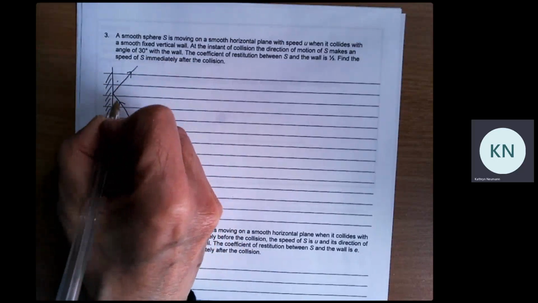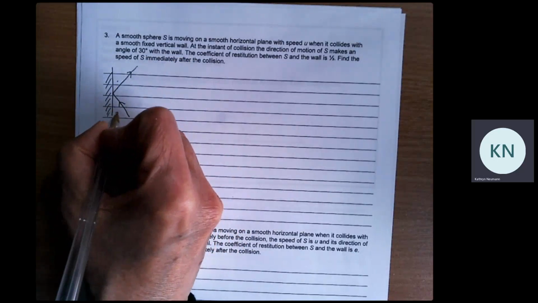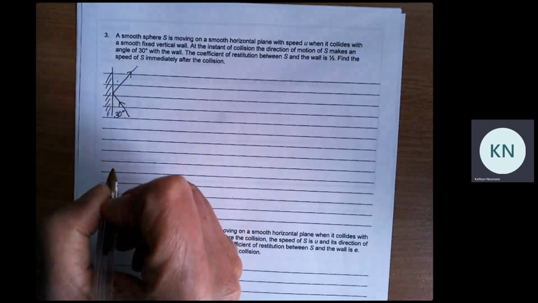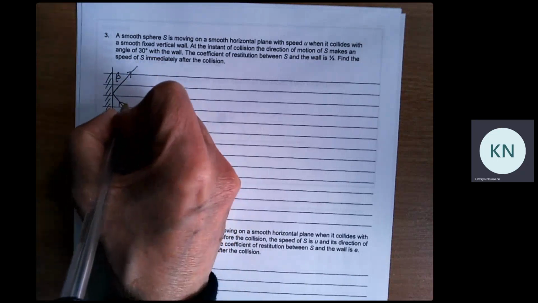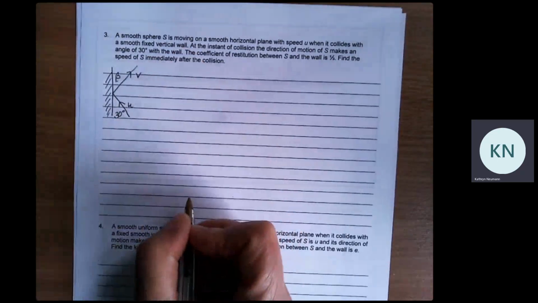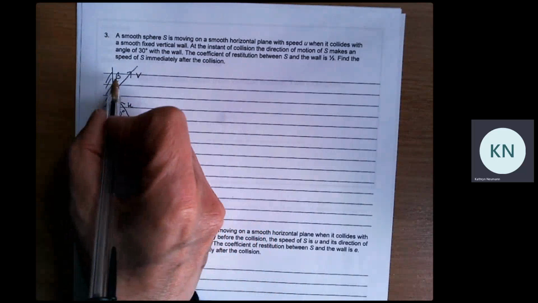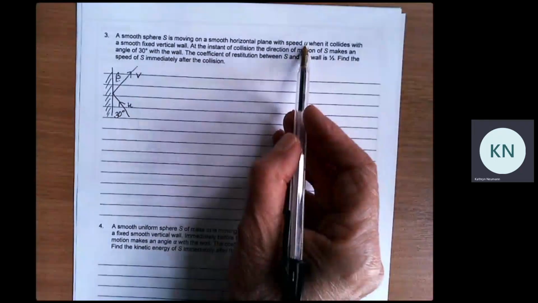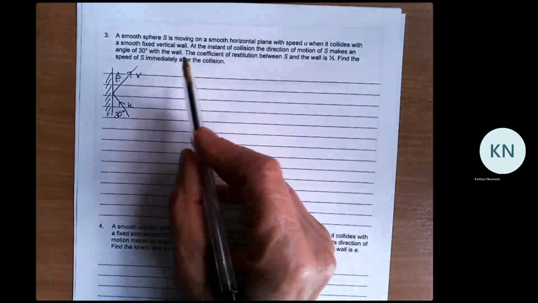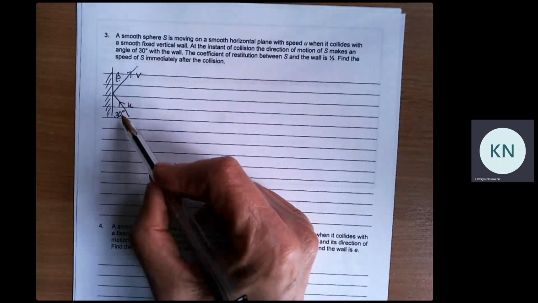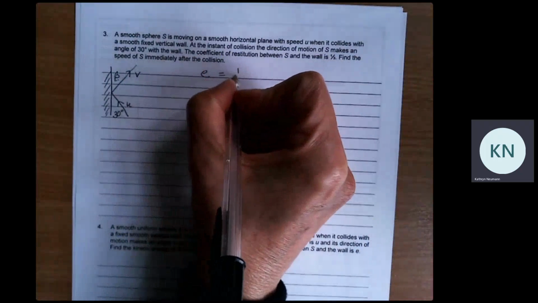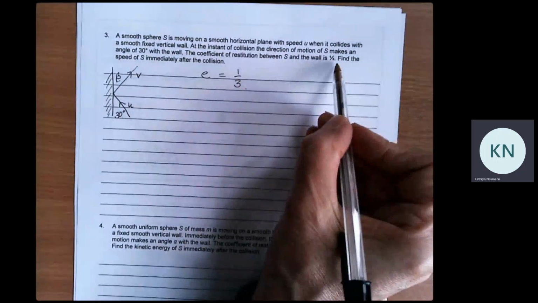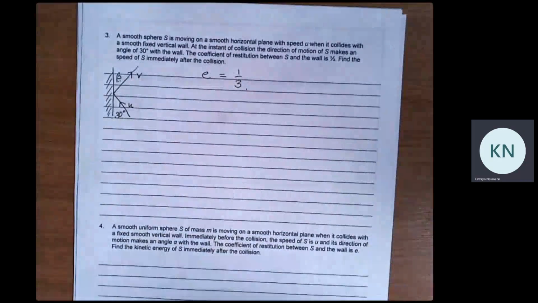Although this angle here will be smaller than this, when I draw my diagrams, I don't always draw it like that because I'd like to leave myself enough room to fill in the values. So I've got U here and V there. We don't know the angle it comes away with. We know it approaches with the speed of U, and we know that that angle is 30, and we know that E is 1/3. So make sure that you've extracted all the correct information and put it on the diagram.